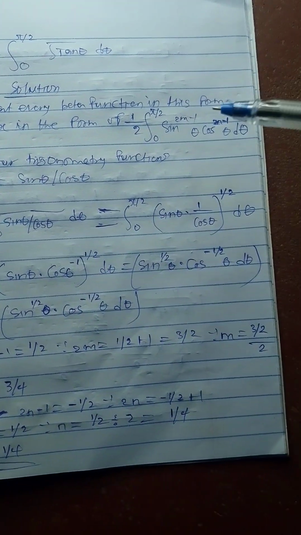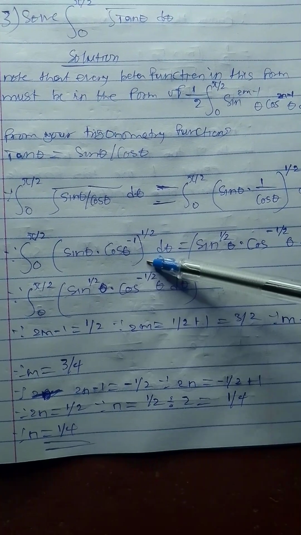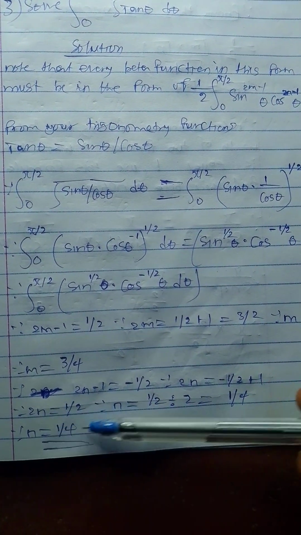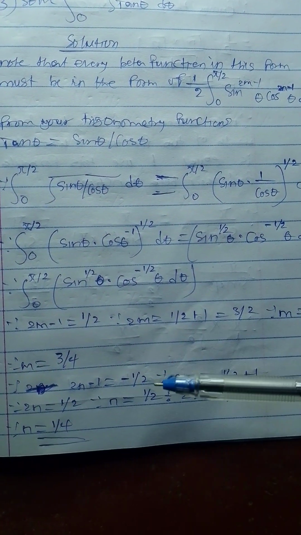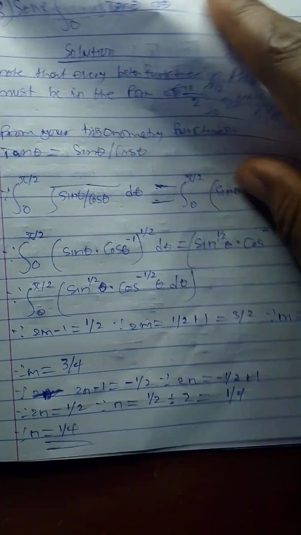Okay? So again, let's compare this. We have 2n minus 1 is equal to minus half, right? So therefore 2n is equal to minus half plus 1, which is equal to 1 over 2. Therefore n is 1 over 4. Now what's the next one?